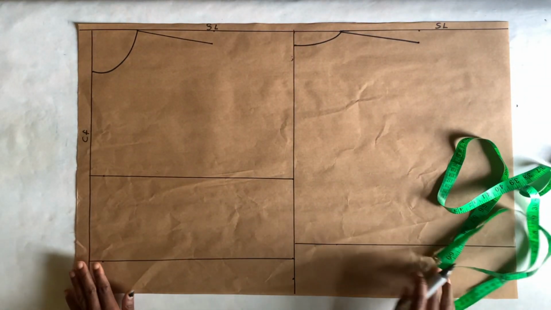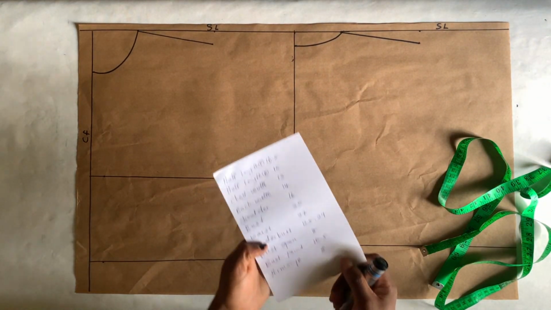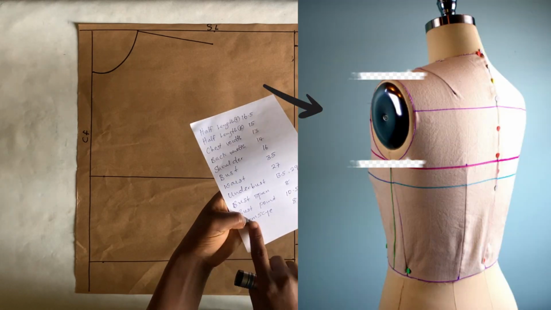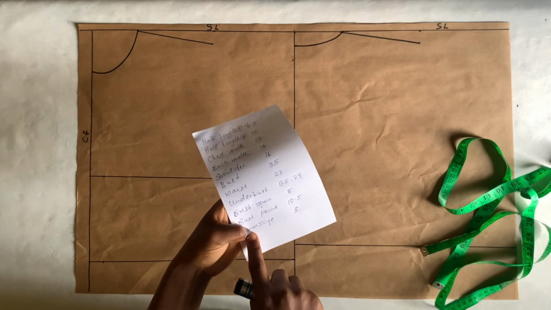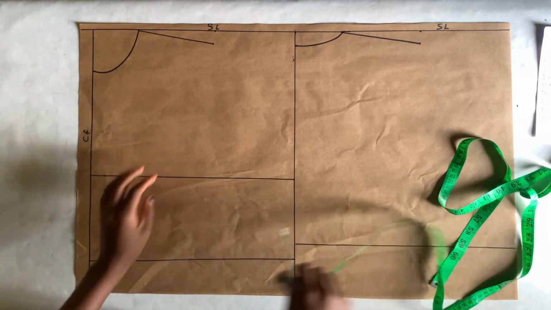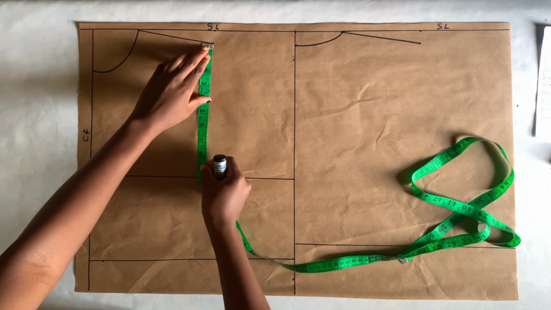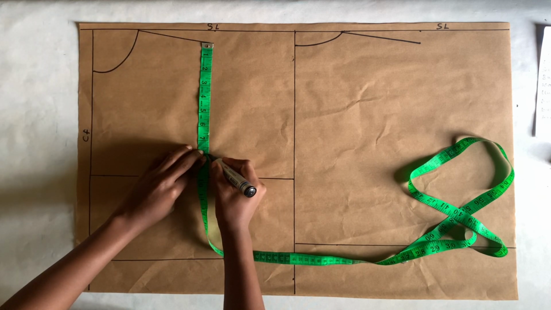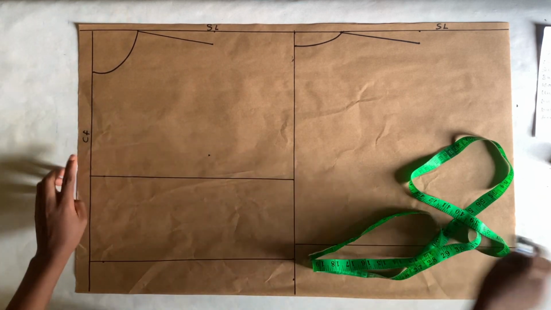So guys, after doing this, the next step now is for me to rule the arm side line, and the arm side is the length we have from the shoulder to the underneath of our arm, just exactly what you are seeing in this picture. For this case it is 8 inches, so that's what I'm going to be measuring. I'm just going to put my tape on this part here, and I'll measure down 8 inches, and I'm going to rule a horizontal line.